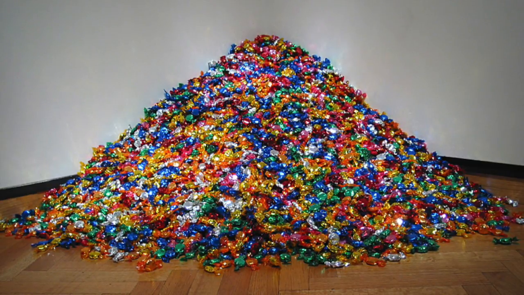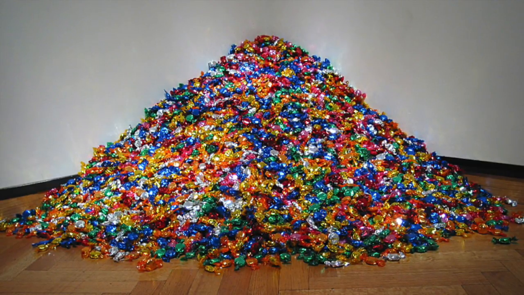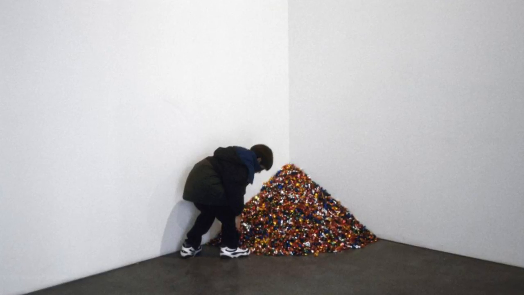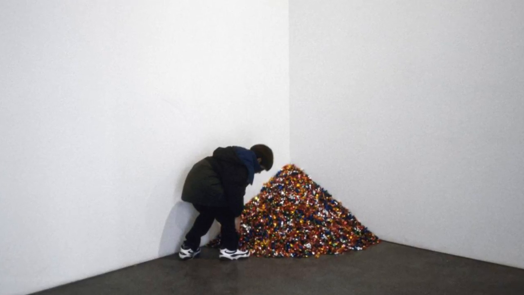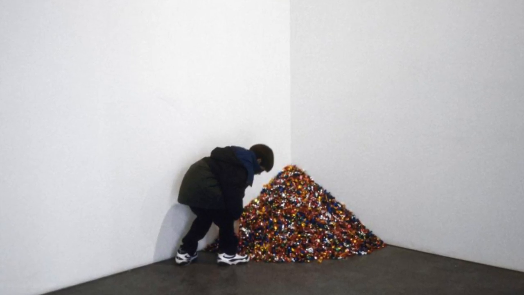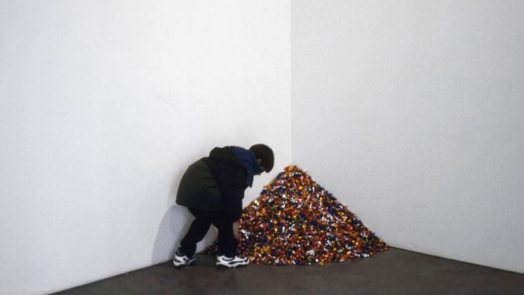Gonzalez-Torres decided to use candy to represent his partner because it represents the sweetness of their relationship together. As each candy is removed, it decreases the weight of the pile of candy, representing the slow decline and eventual death of his partner's life.